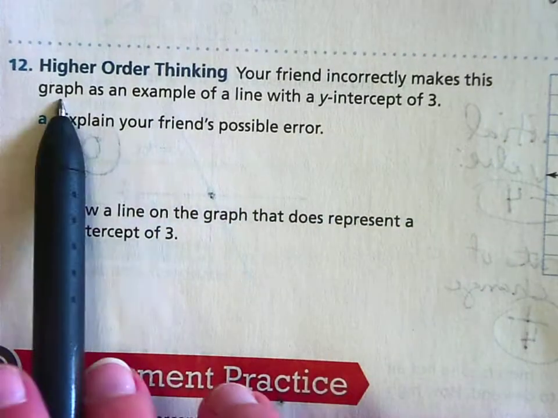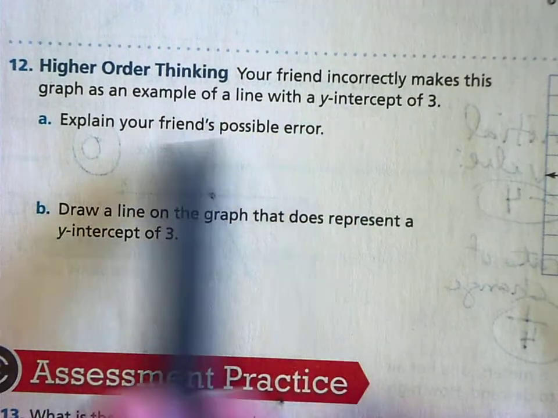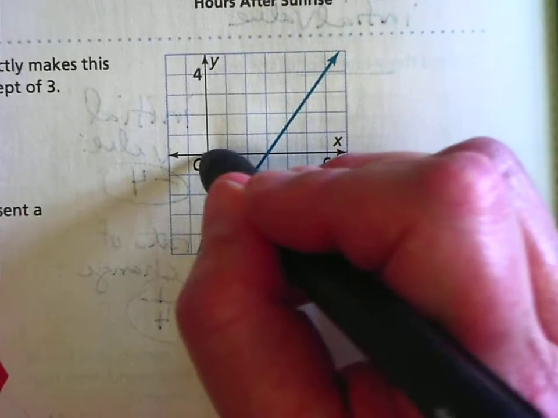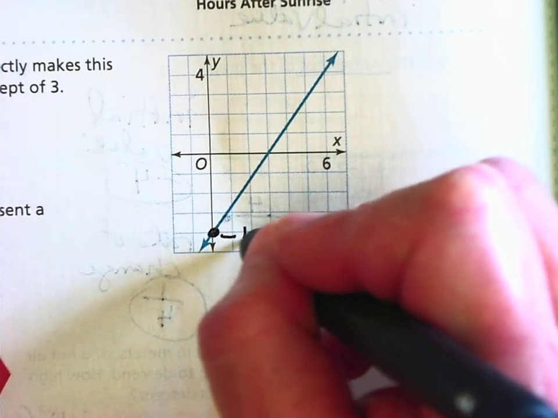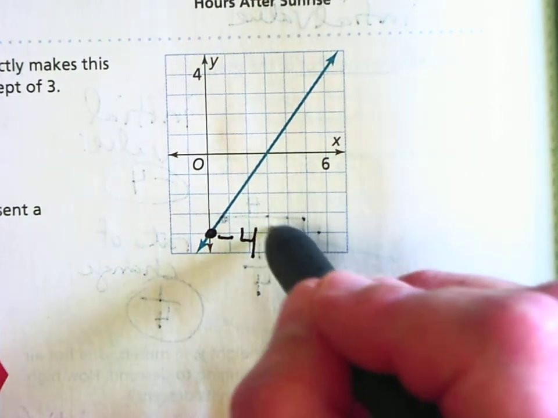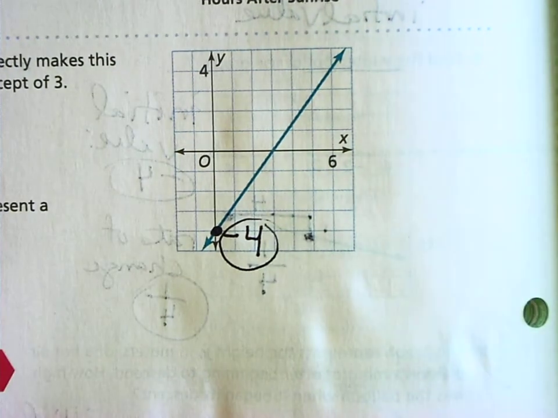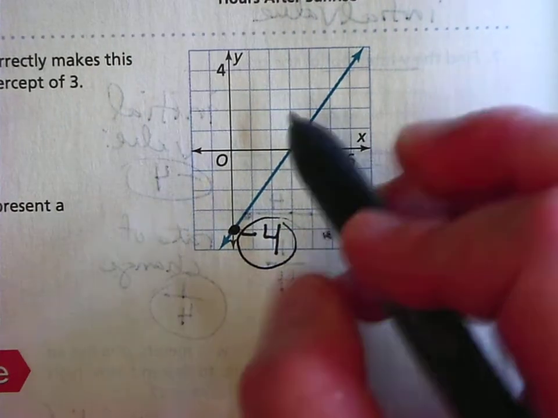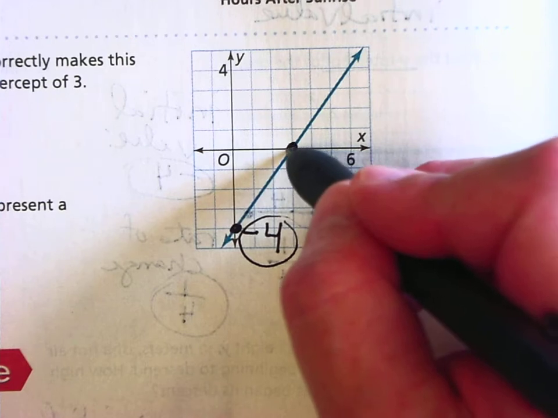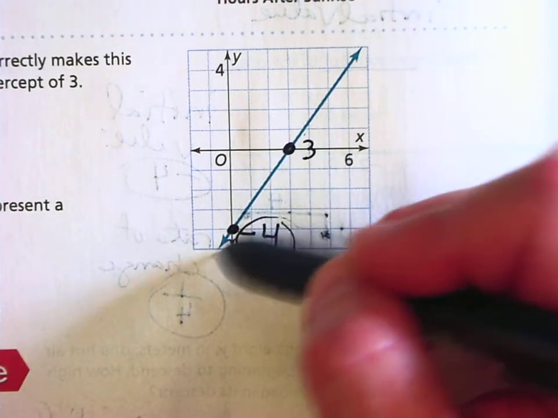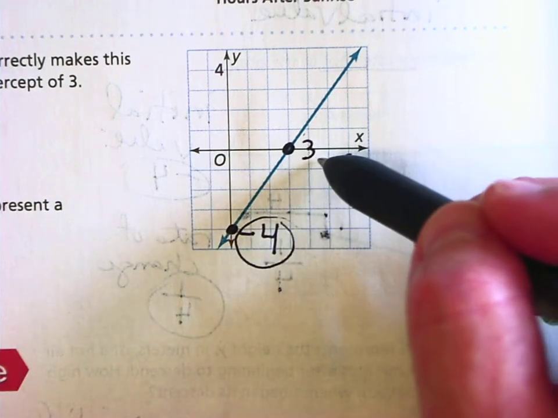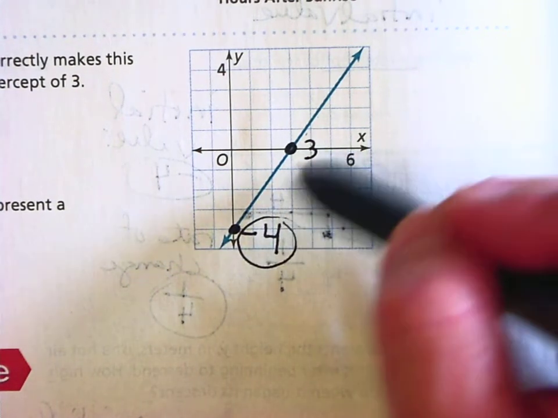Okay, so let's do one more. Your friend incorrectly makes this graph as an example of a line with a y-intercept of 3. Explain your friend's possible error. Well, your friend says the y-intercept was 3, but clearly, look, -1, -2, -3, -4. The y-intercept is really -4, the initial value. Basically your friend mixed up the x and y axis. Look, the x-intercept is 3, where the line crosses the x-axis. But the y-intercept is really -4. So your friend accidentally mixed up the x and the y-axis.